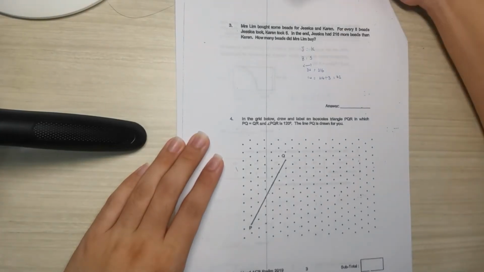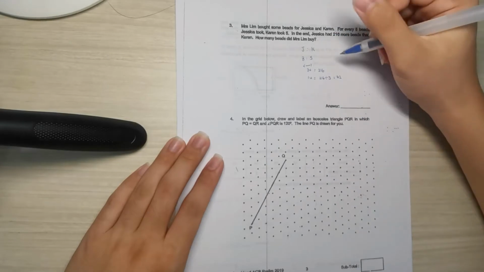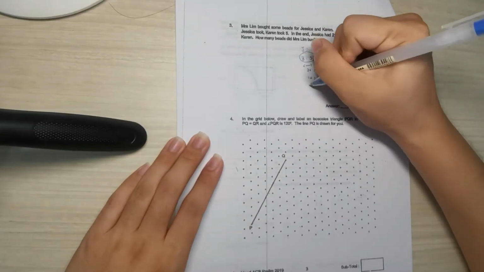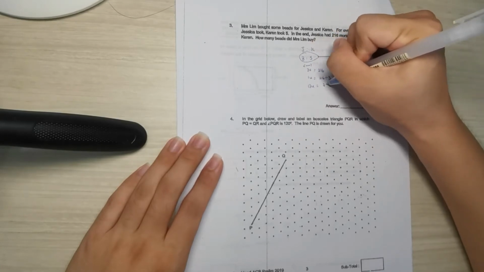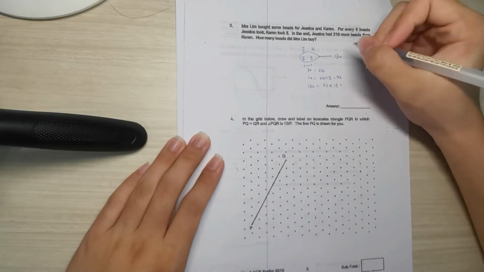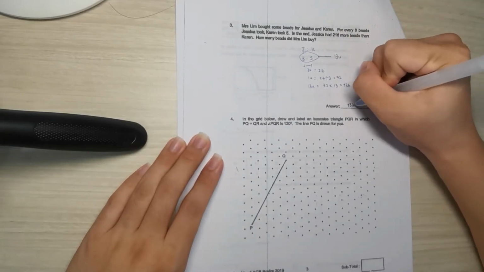The question wants you to find out how many beads Mrs. Lim bought. So in total there are 13 units. So 13 units is equal to 72 times 13, which is 936. And that's my answer.